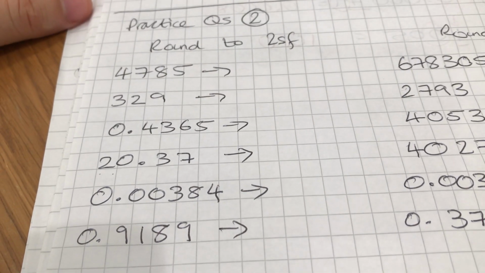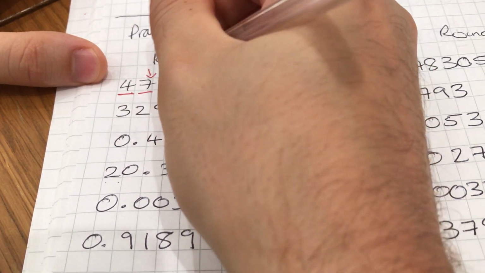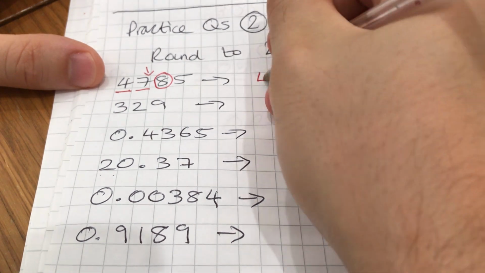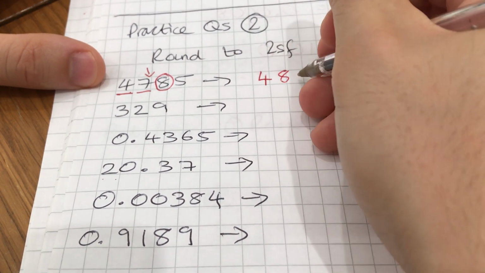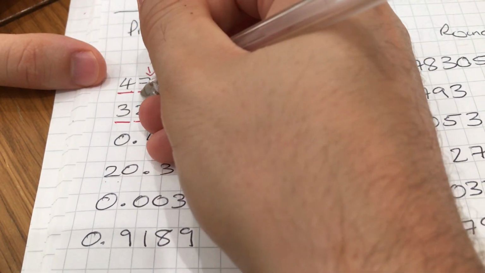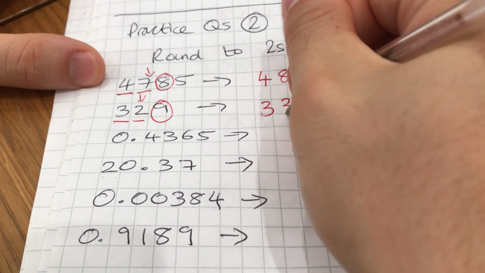Okay? Right. 2 sig fig. 1, 2, there it is. And that's the one that's deciding whether it's going to go up or not. So it is a go up, so that 7 becomes 8, and then chuck in 2 zeros. 1, 2. This number decides. That again makes you go up, so 3, 3, 0.